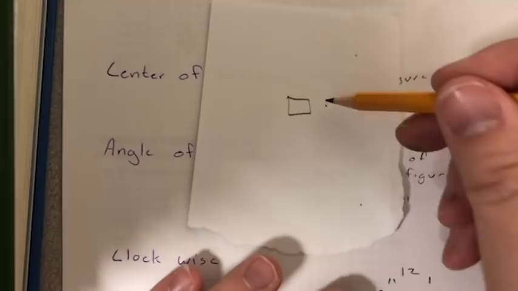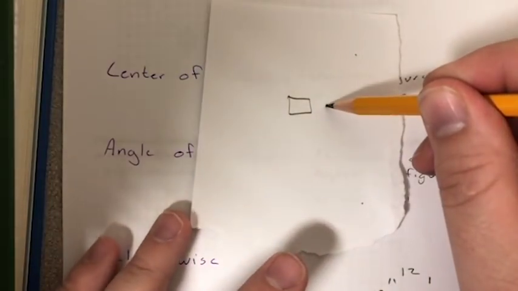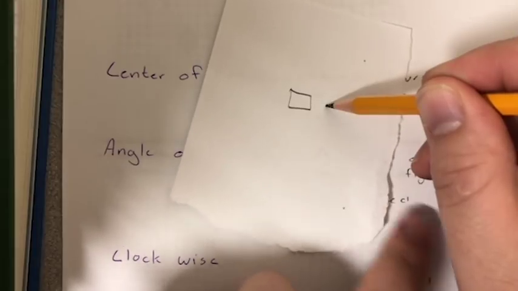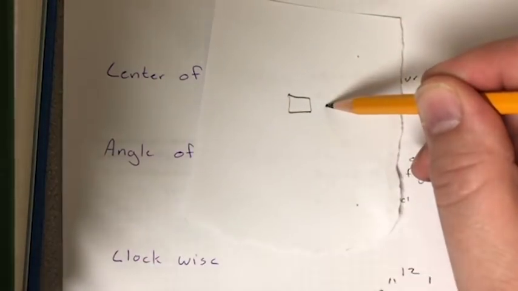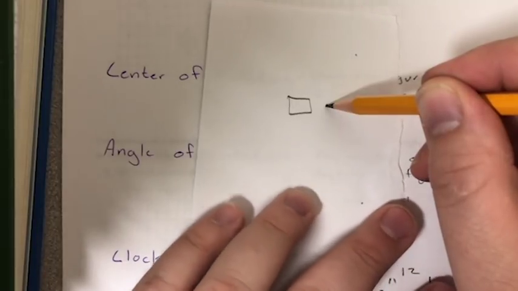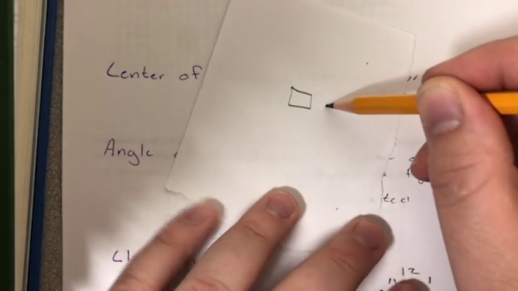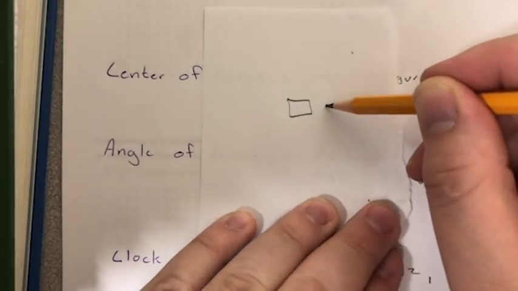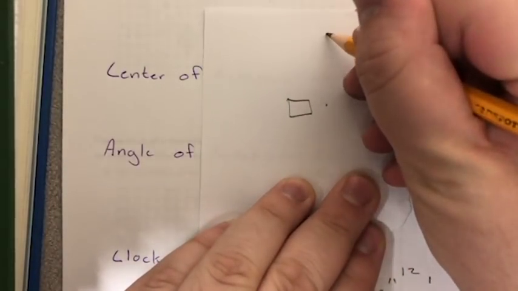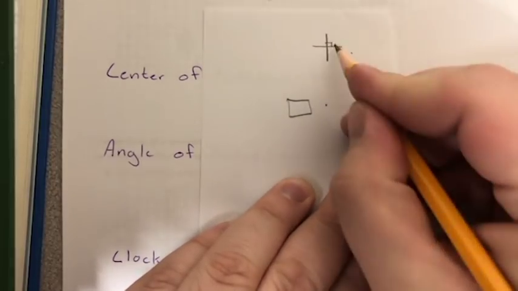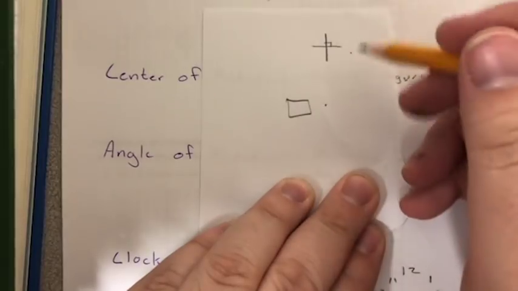So if this is my center of rotation and I want to rotate it just a small amount, whatever that degree is, we can show it by using a protractor if we wanted to. Maybe I only want to rotate it by 15 degrees, which would be something like this. However, normally what we're going to be doing is rotating 90 degrees. And remember what 90 degrees is. It makes kind of like a box if I were to look at an axis point.